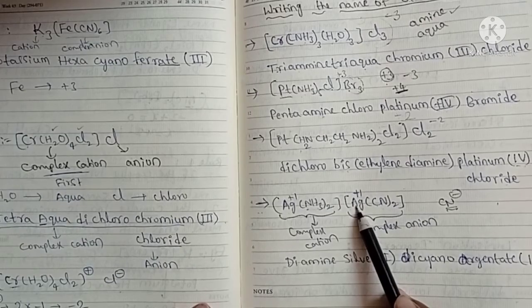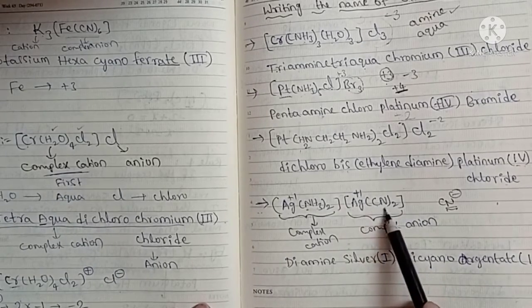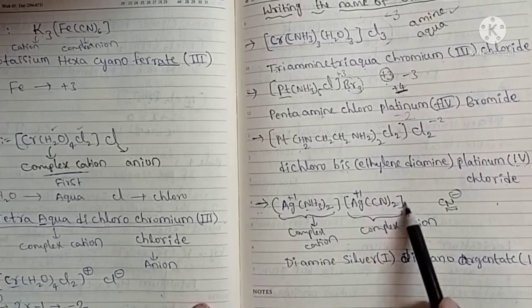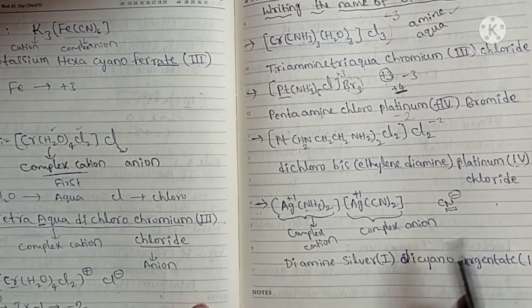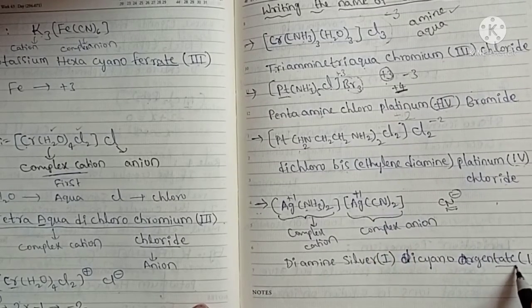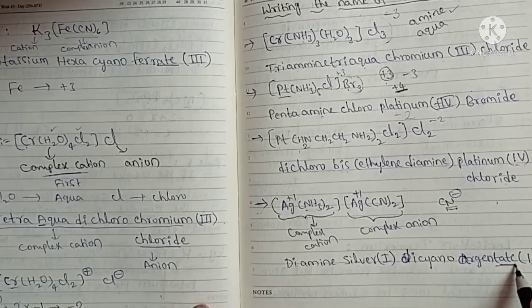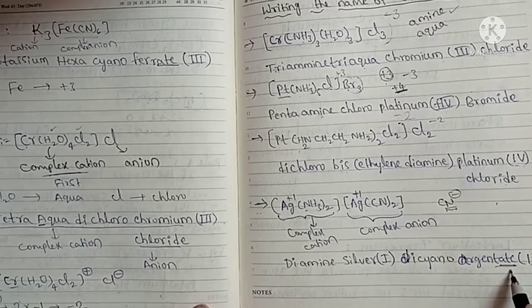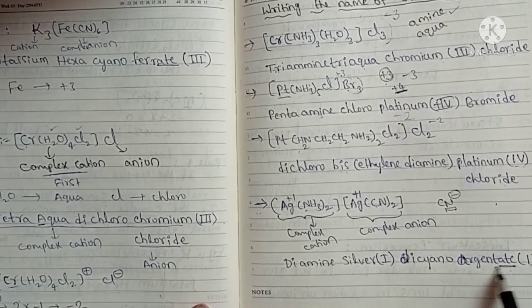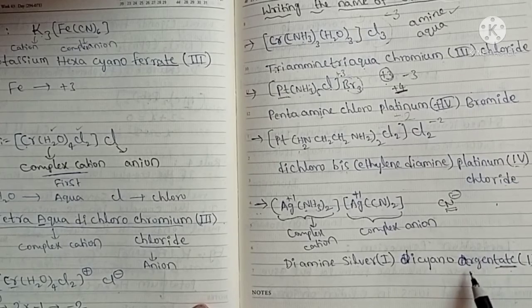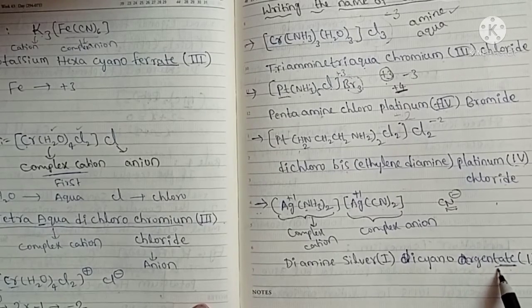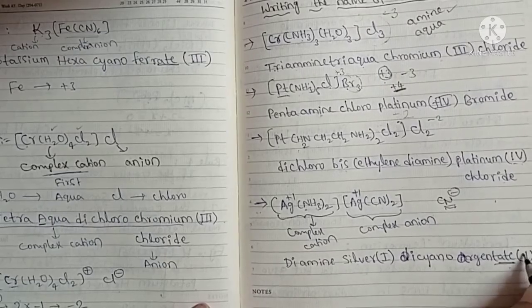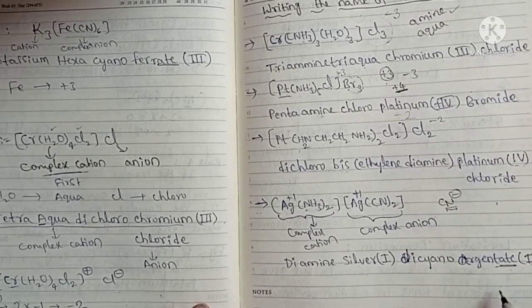This sphere contains negative charge. Whenever the complex ion is a complex anion, we should end the metal name with -ate. We have already seen this in the rules. Argentate, dicyanoargentate. For silver we use argentate for the negative complex anion, and the oxidation number is +1.